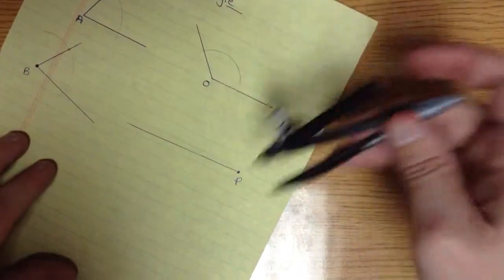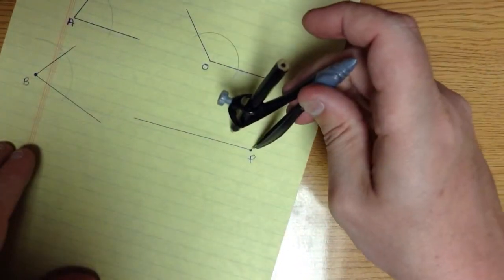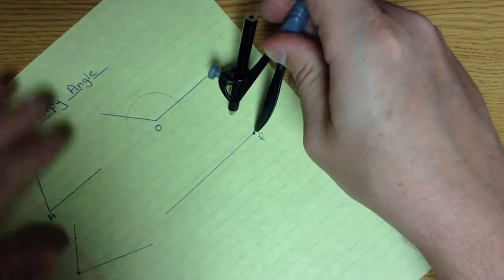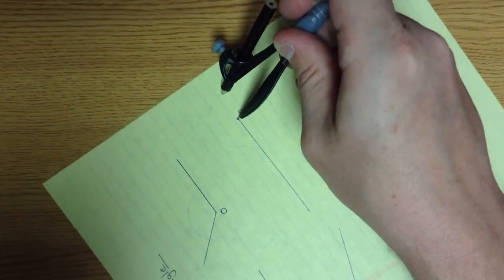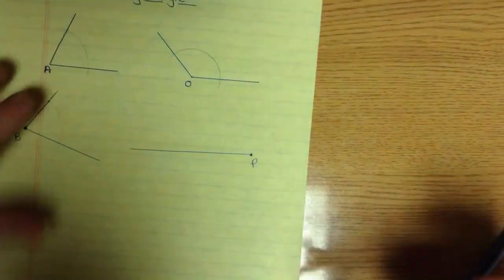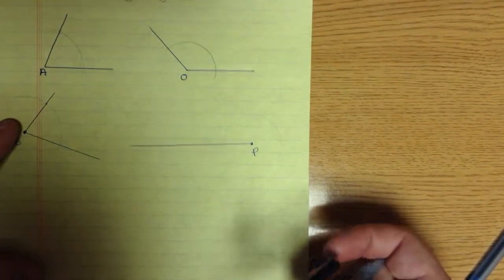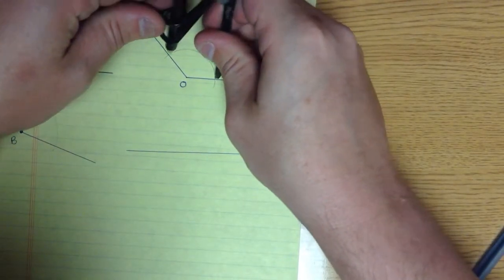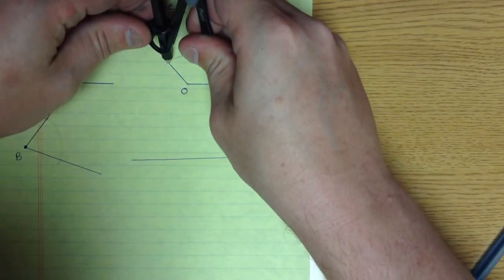Then this time I'm going to have the angle go the other way, so I'm just going to swing a big arc that I know will cover the needed area. Okay, so there I basically swung half of a circle. Now again, I want to measure the distance between my endpoints.